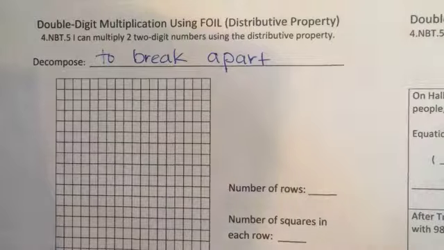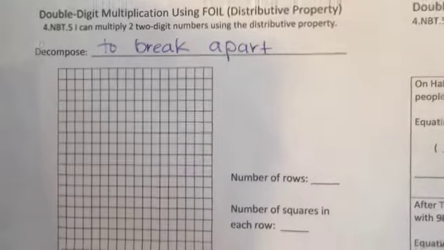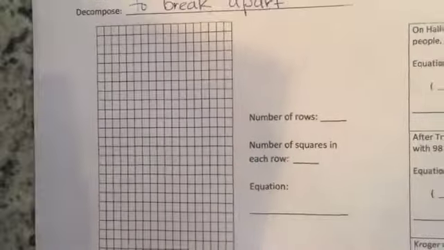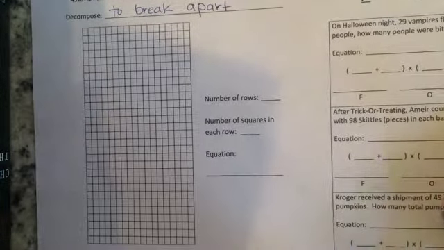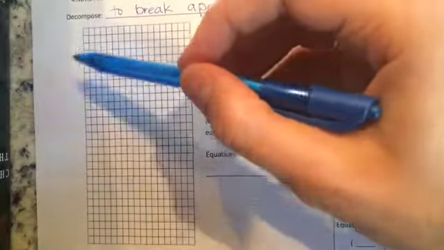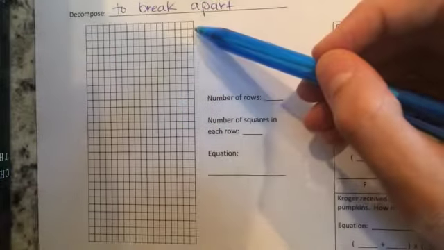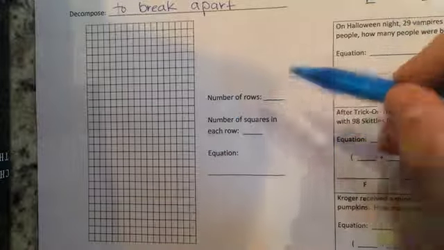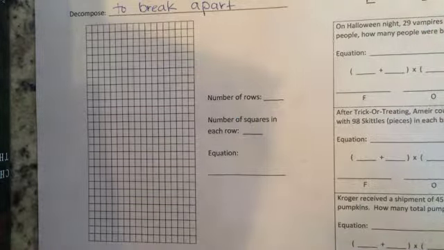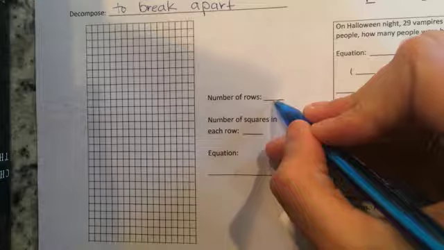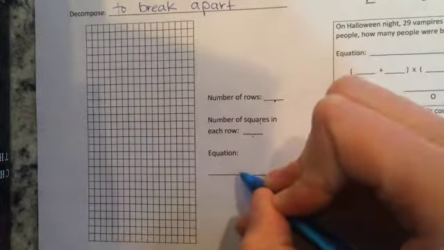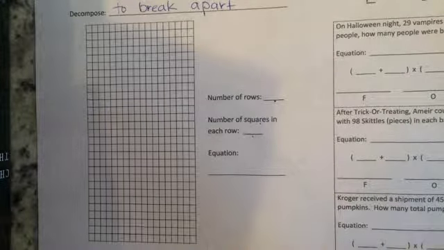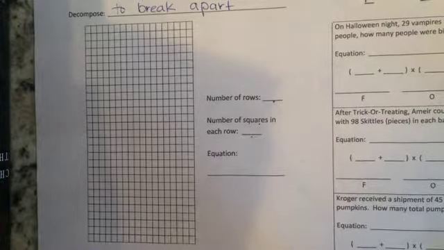Okay, so now that you have that written down, we're going to look at this picture here. I'm going to zoom out a little bit so hopefully you can see the whole picture that I have. So in this picture, we have a number of rows and a number of columns. What I'd like for you to do is to take a minute. I'm going to ask you to pause the video in just a minute and write down how many rows there are, how many squares are there in each row. And then if we wrote an equation to represent this picture, what would that equation be? So go ahead and take a minute and do that now.